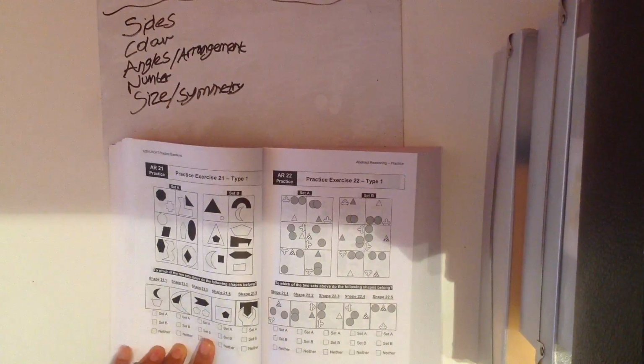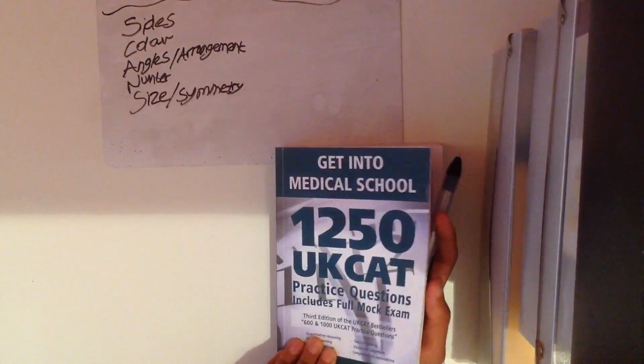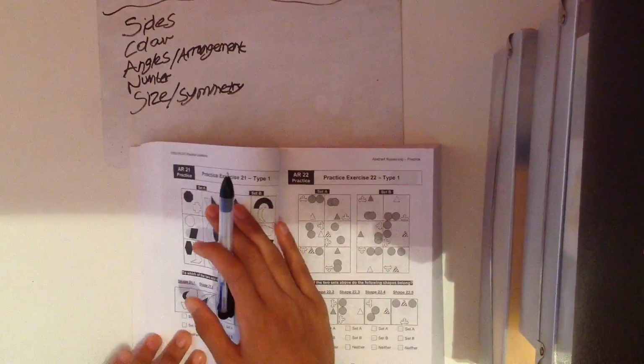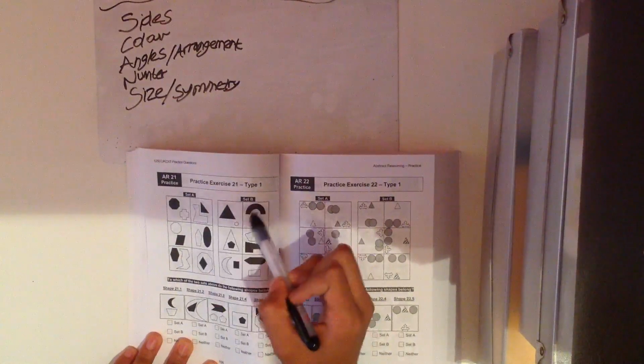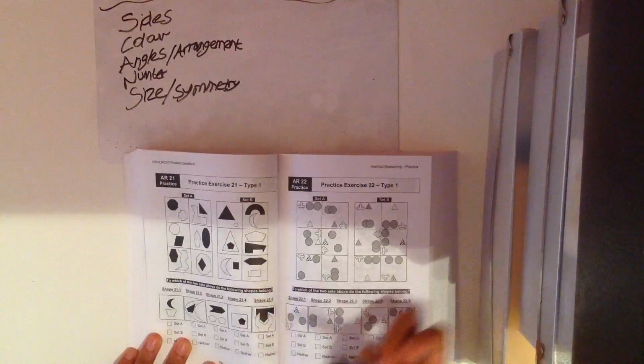So we're going to practice this question, abstract reasoning 21. Again, this is in the ISC Medical UKCAT practice questions. You might already have this. So what you do, when I look at the set, is I start going through SCANS in my head and trying to figure out the patterns.